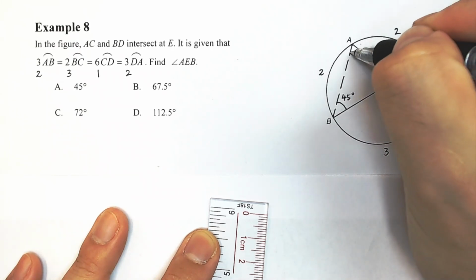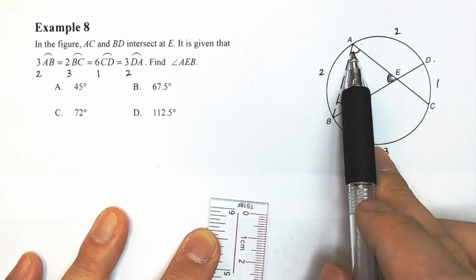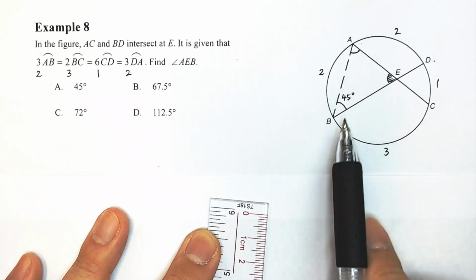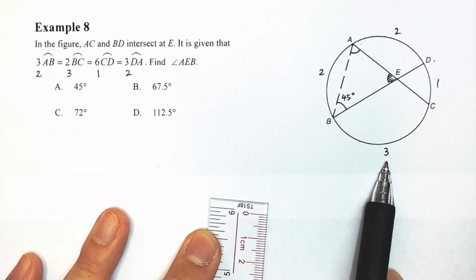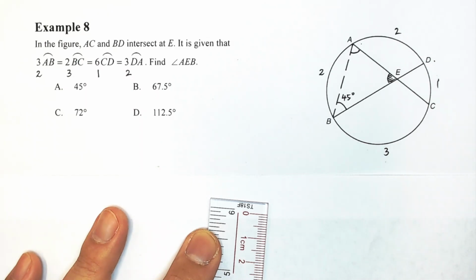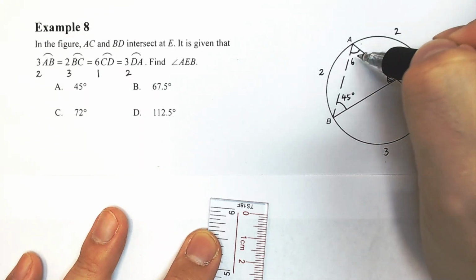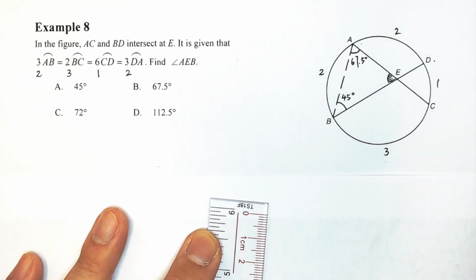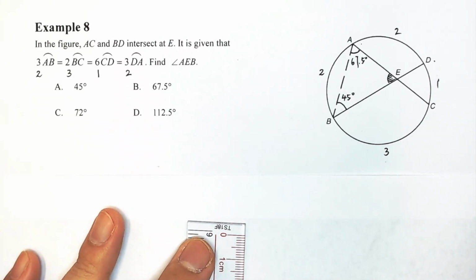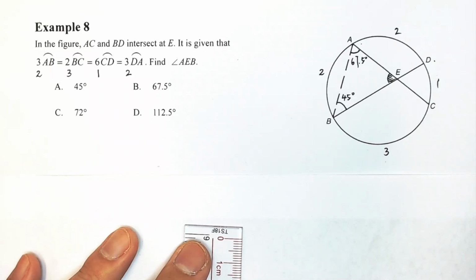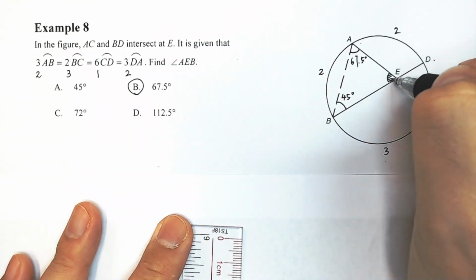This angle here is the angle at circumference from 2 points B and C. It's of portion 3, so we should get 67.5 degrees. Then you can find the required angle by the angle sum of triangle, and so you find 67.5 degrees as well.